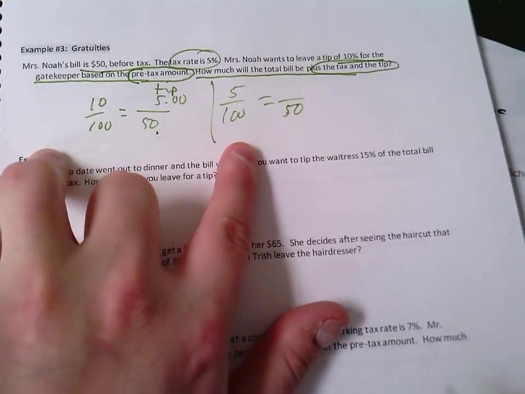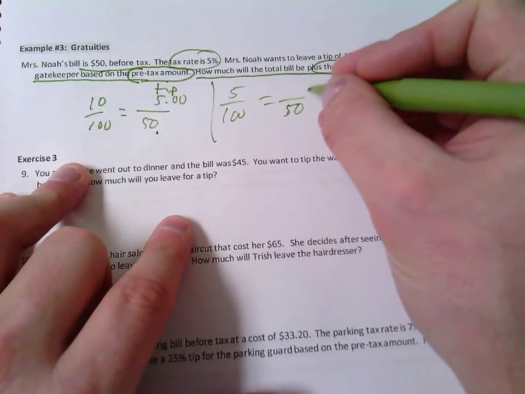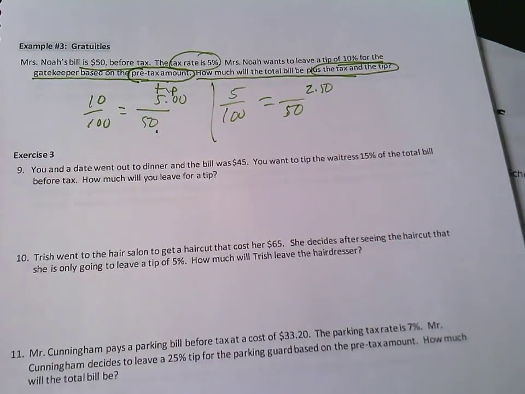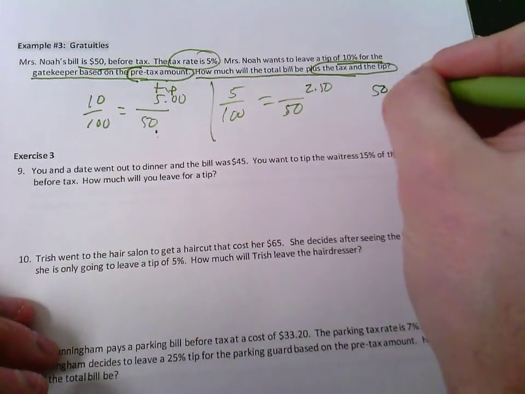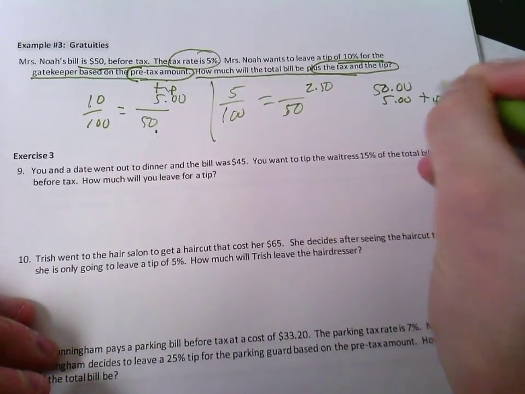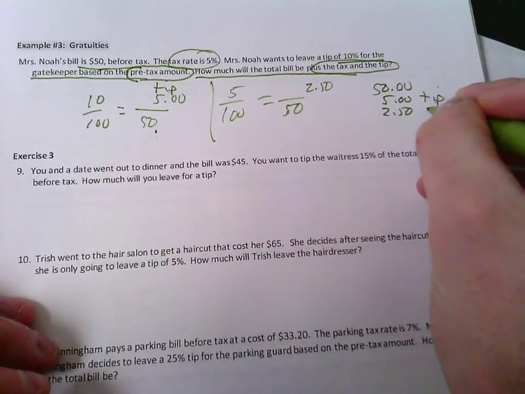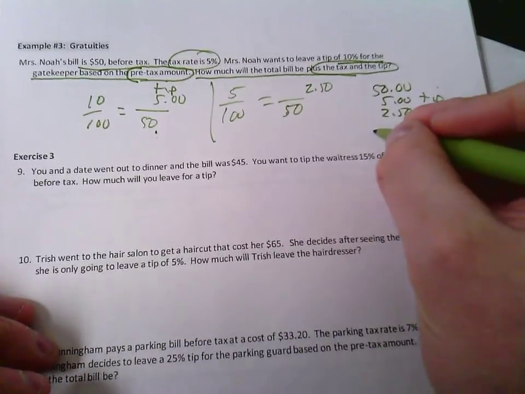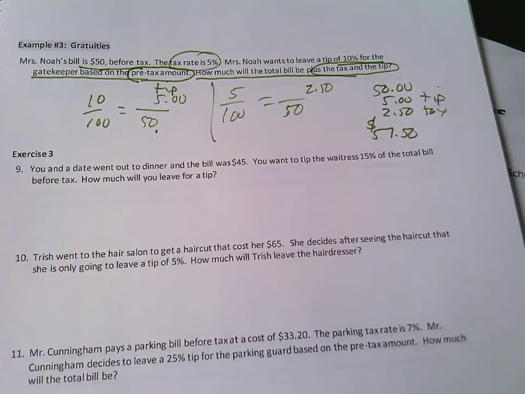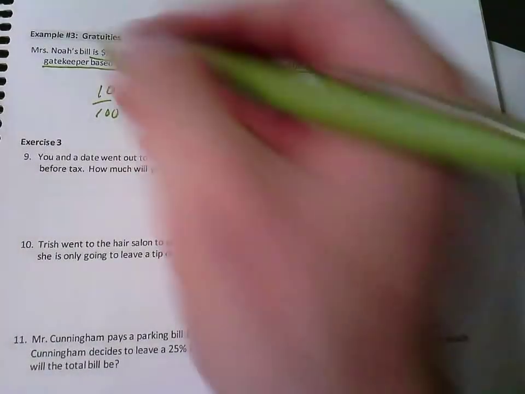So we take 5% of 50, which is $2.50. So now the total bill is going to be the $50 charge for the bill. It's going to be the $5 tip and the $2.50 tax, giving us $57.50.